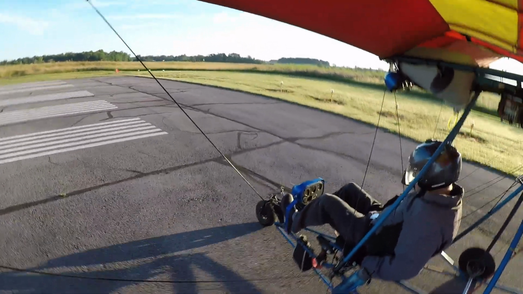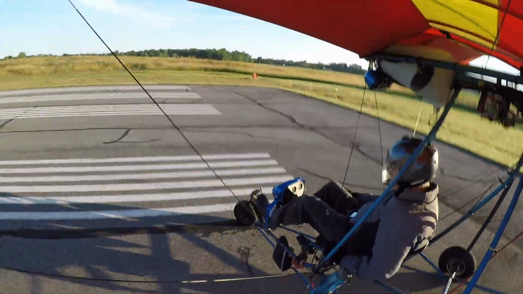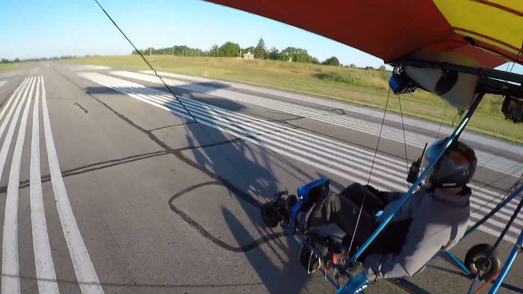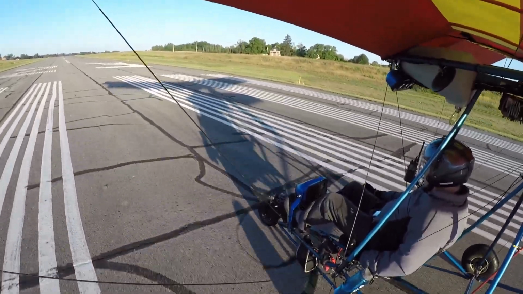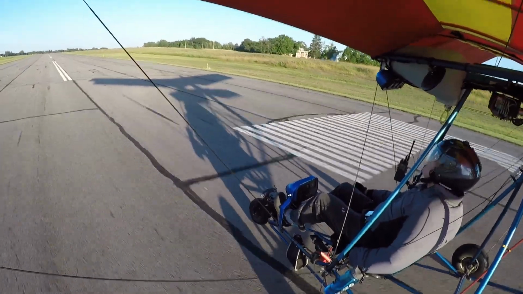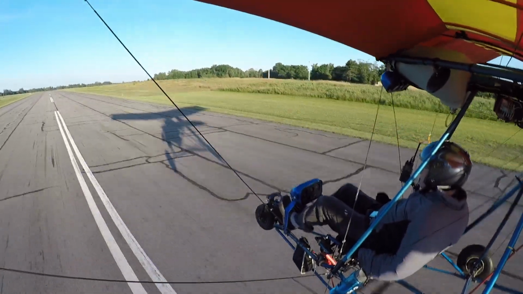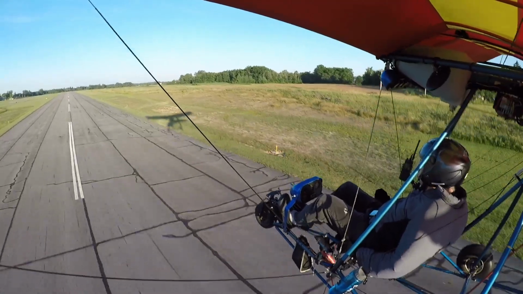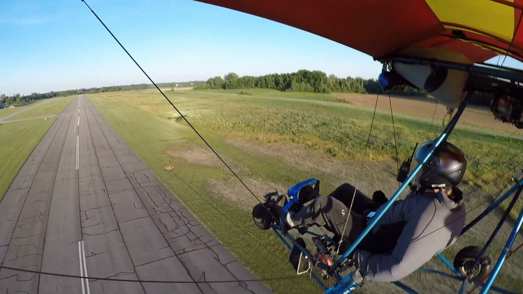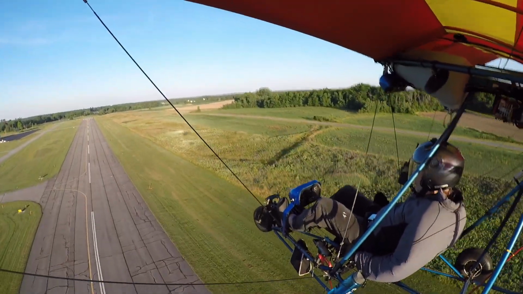Here I am, a couple of years later, taking off at my current home base, Galion Municipal Airport in northern Ohio. It was a beautiful day to fly west to a neighboring airport, Port Bucyrus.